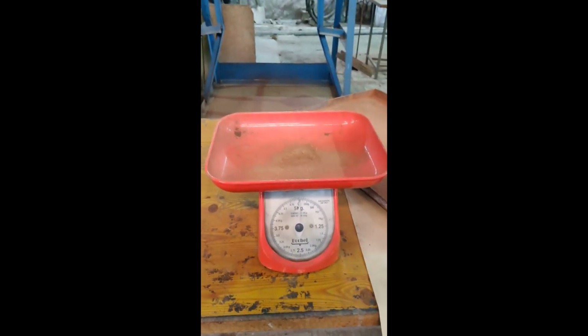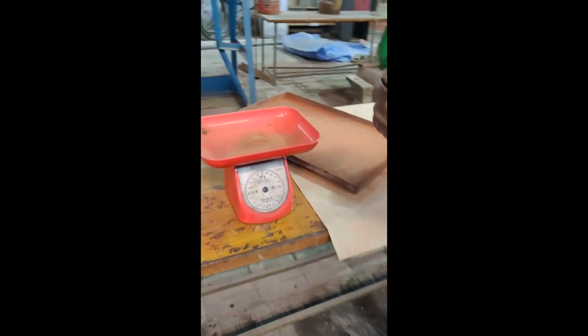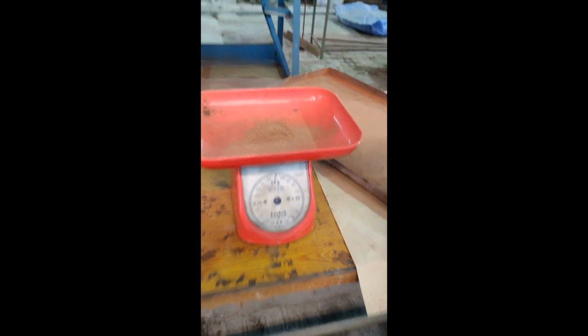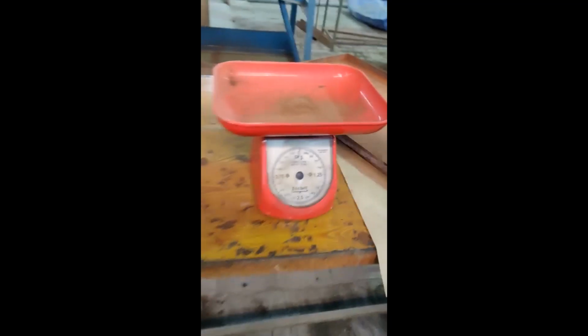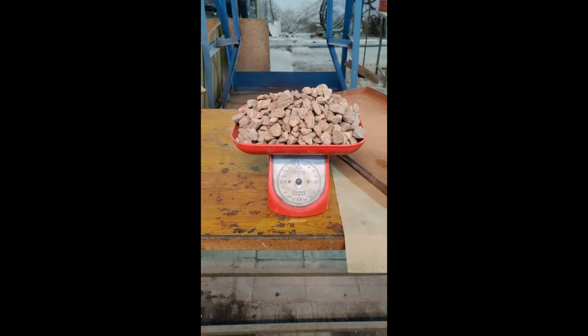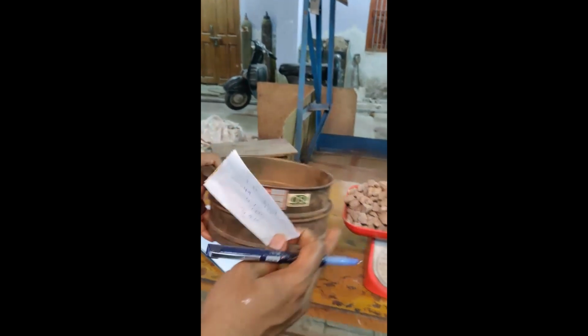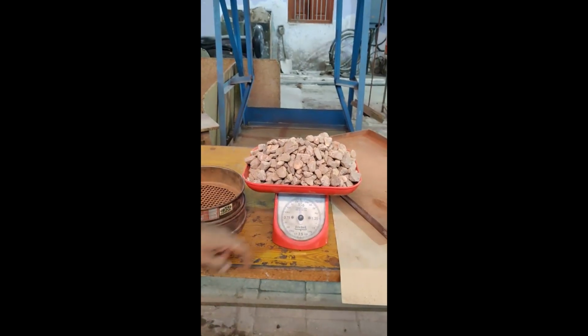This is the minus 0.5 fraction weight, that is showing 25 grams. And this is the plus 6.3 fraction weight, which is coming to 4.87.